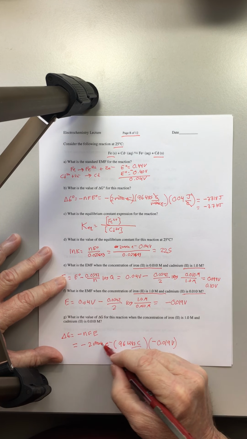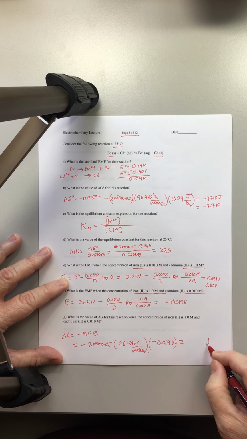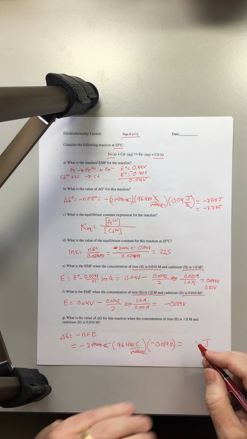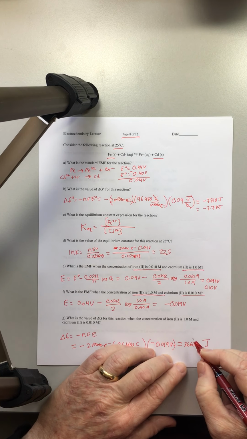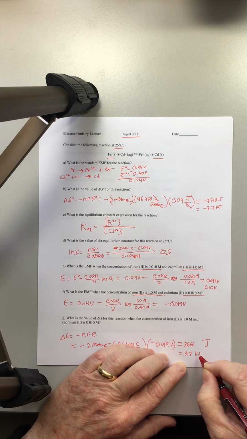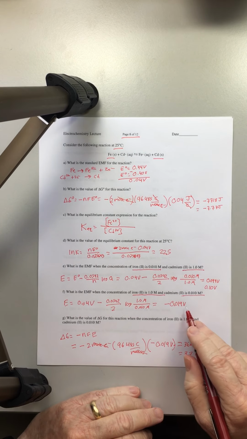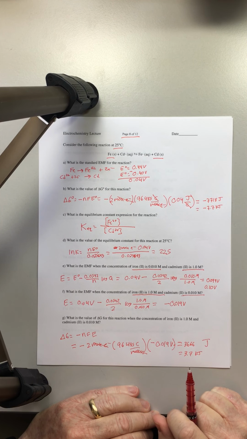Moles of electron cancels, and a coulomb volt equals a joule, and this comes out to be about 3666, or about 3.7 kilojoules. Non-spontaneous and a positive delta G. That works out just the way I want it to.